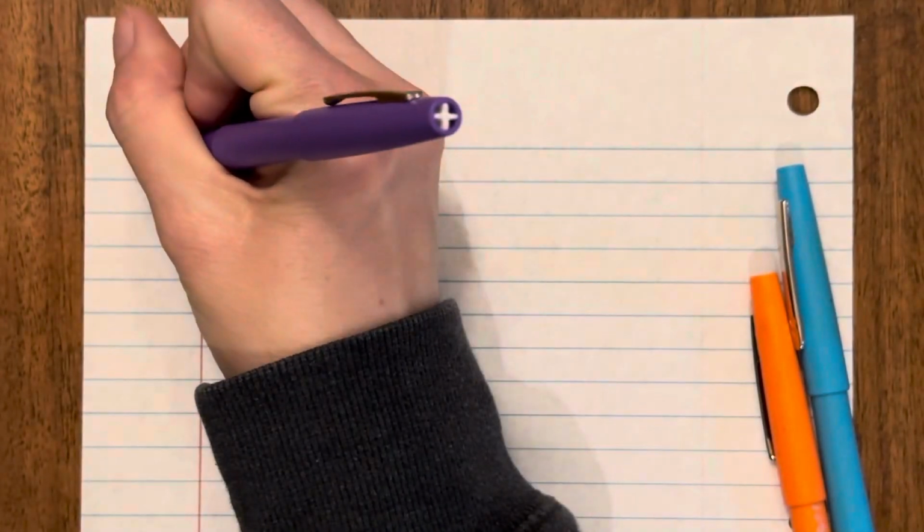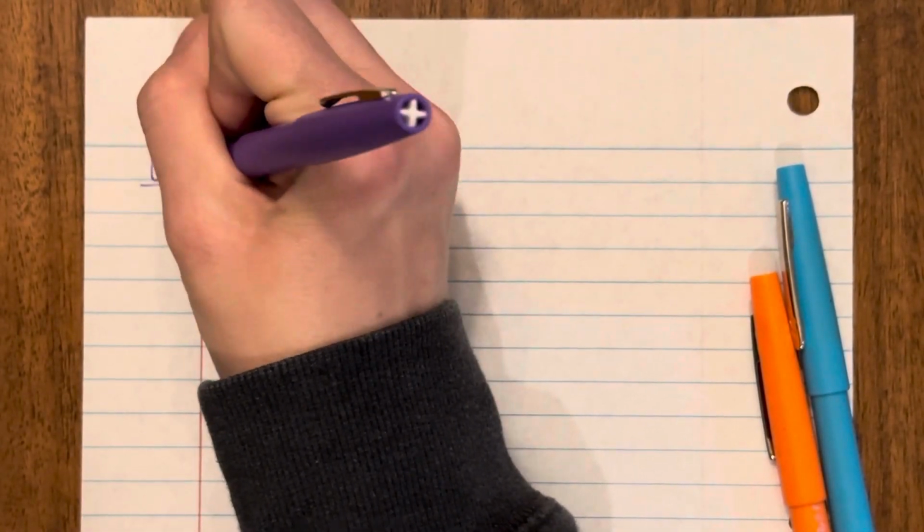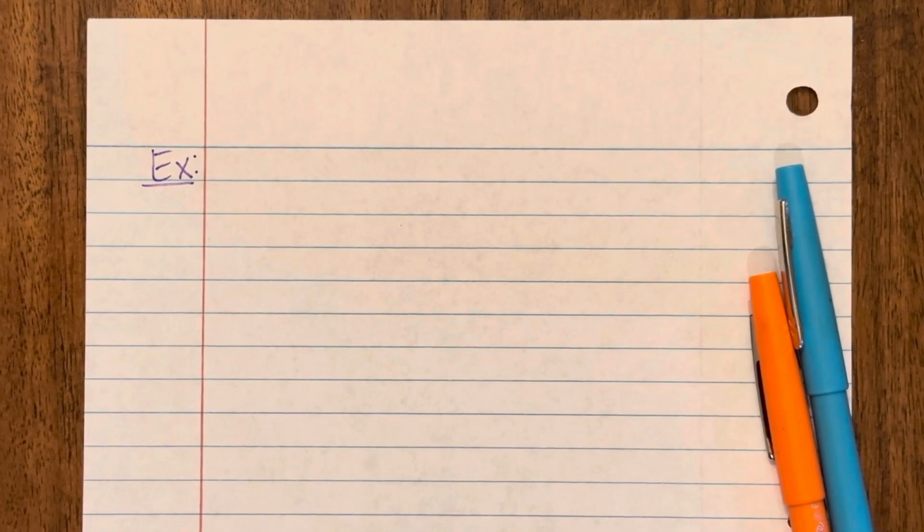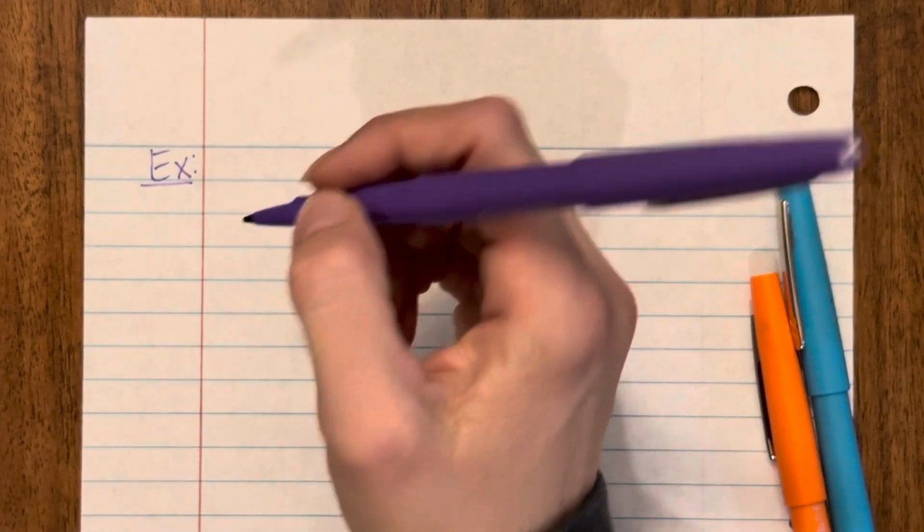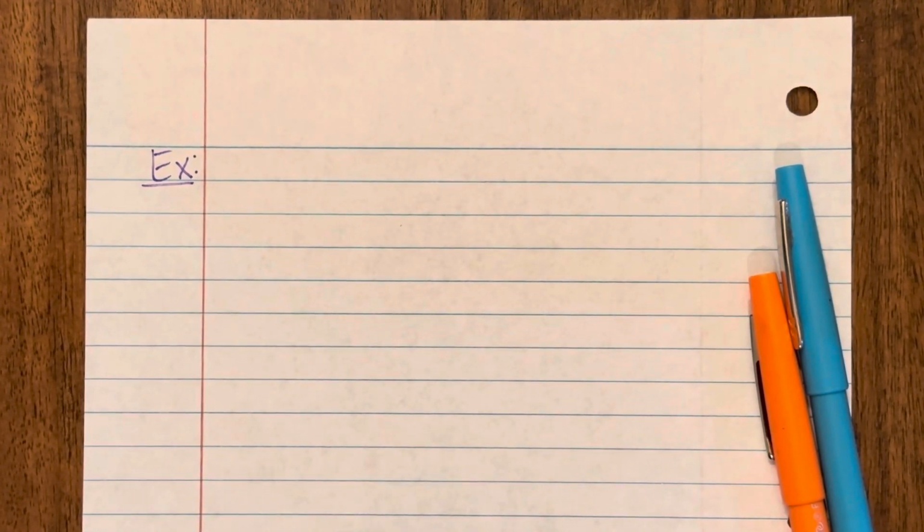One more thing I wanna go over with you. And that's an isosceles triangle, because you're going to have some questions about that in IXL. So let's go ahead and do an example. Of course, I'm having a hard time pulling up the question.